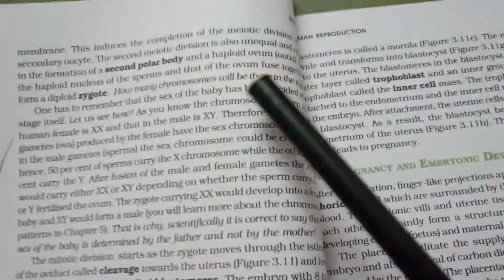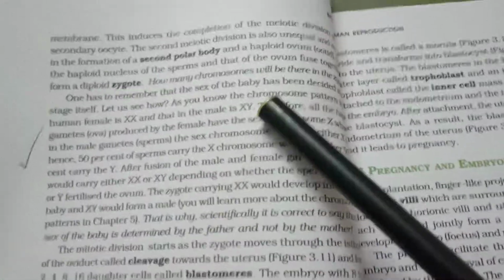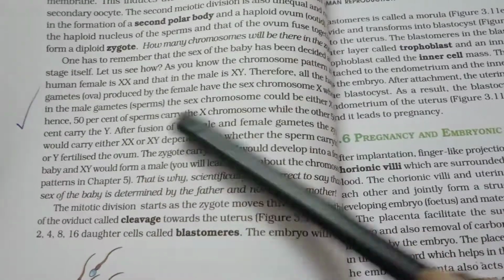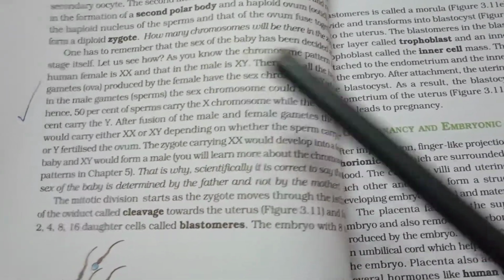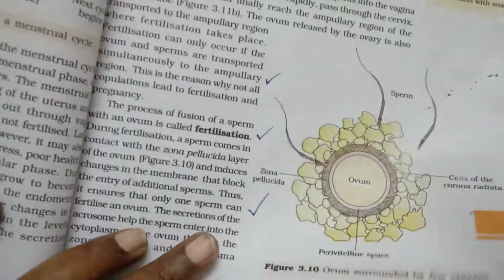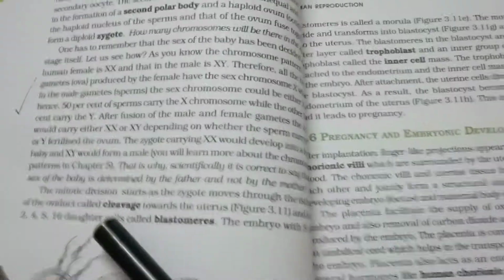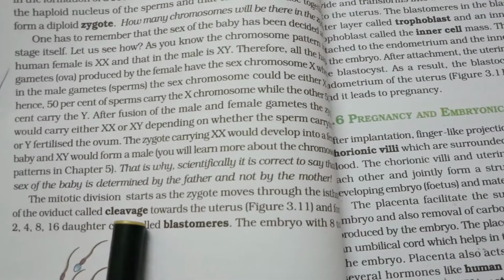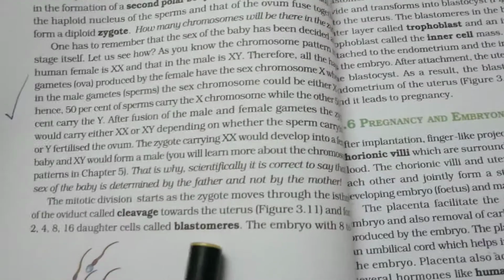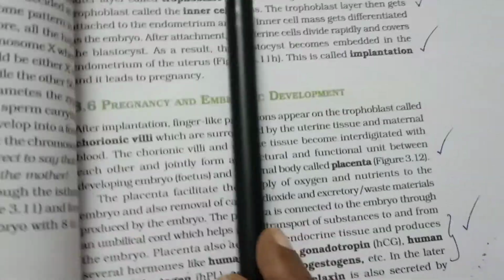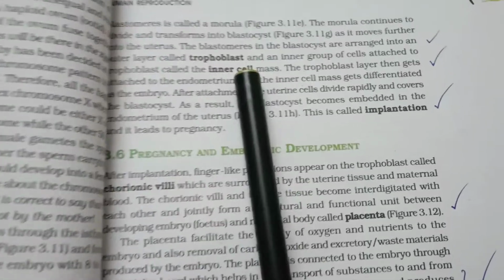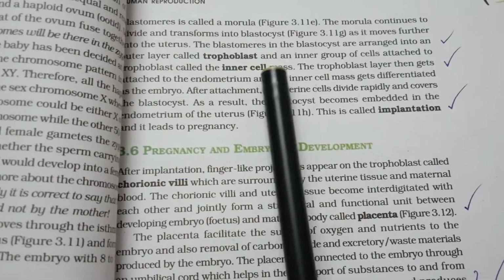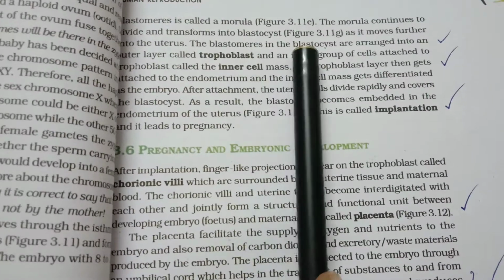Okay, then here about this is nothing but sex determination, X, Y and XX chromosome, which you are already familiar with. Okay, then after that, fertilization. What happens here? Zygote formation, it undergoes mitotic division, cleavage, that is, the cells are known as the blastomeres, and here trophoblast, inner cell mass, very important. What is trophoblast, inner cell mass? They give rise to what?